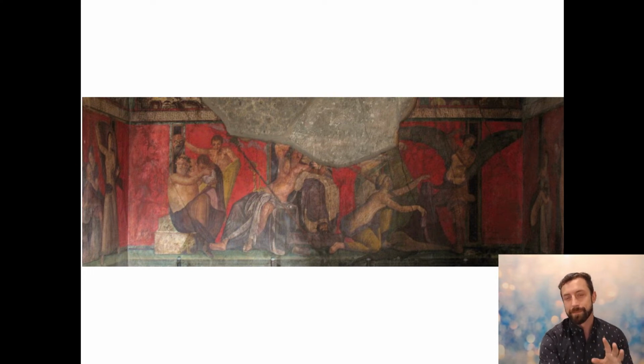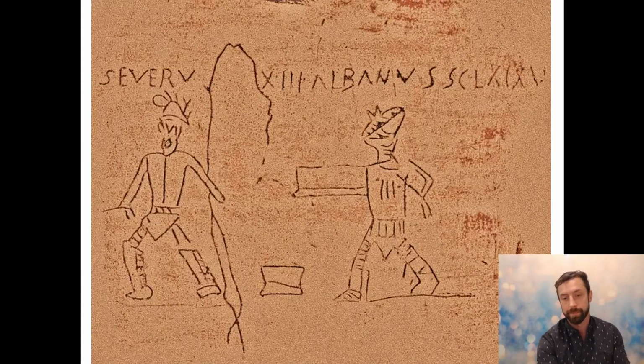But because Pompeii wasn't preserved intentionally, it was preserved accidentally. Everything was preserved, not only things that might have been preserved on purpose, that people might have wanted to keep. But there were other things like graffiti that was carved on the walls. So this is some graffiti of two gladiators that people had carved into the structure to show their support.